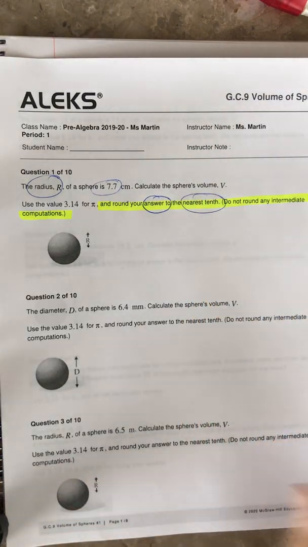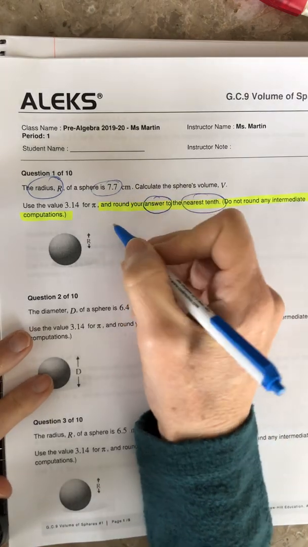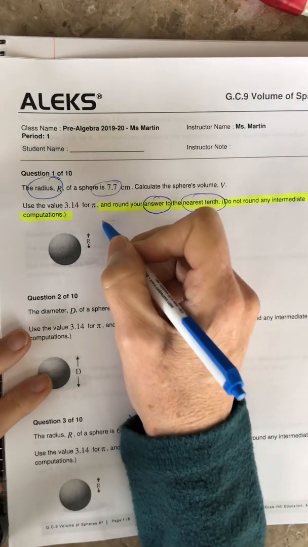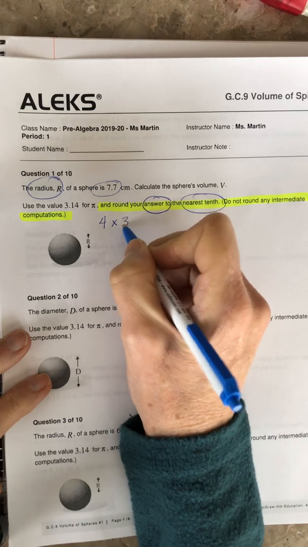All right, so here we go. We're going to use the formula. I'm going to go ahead and write it out the old-fashioned way for a second.